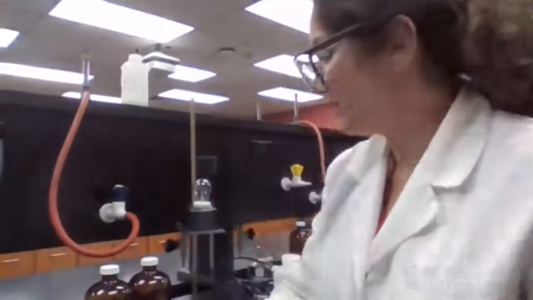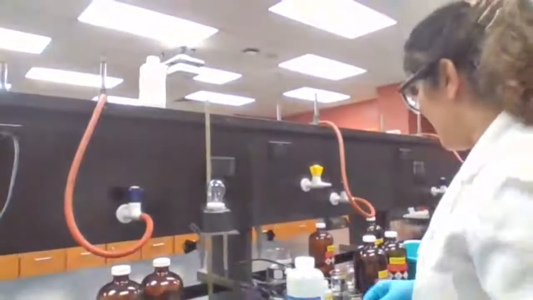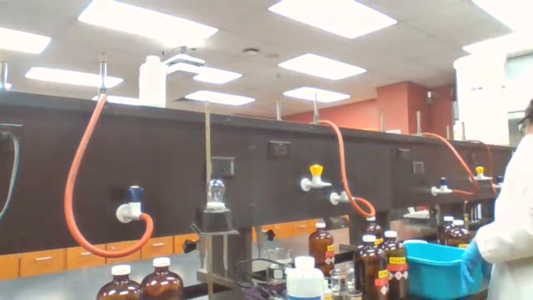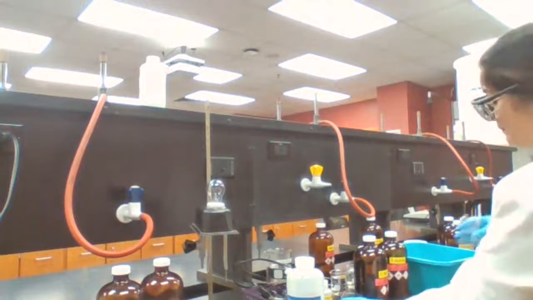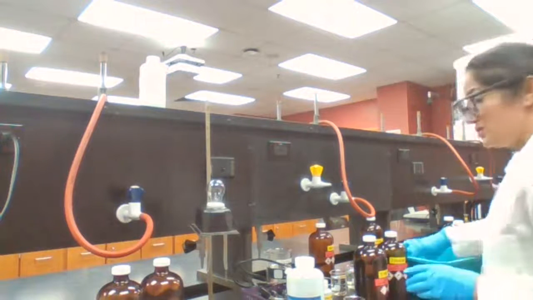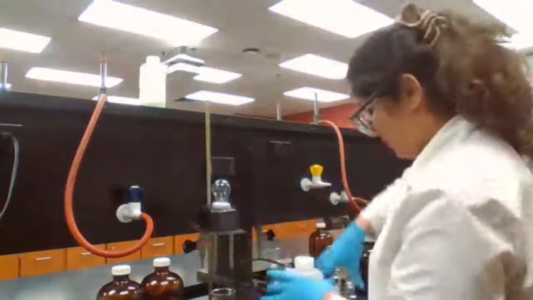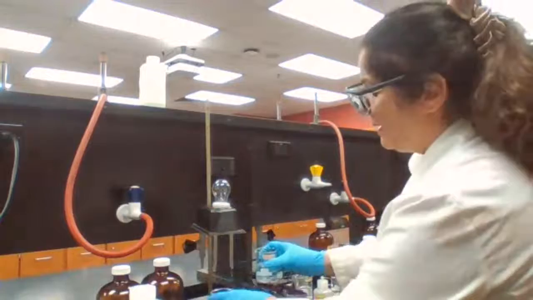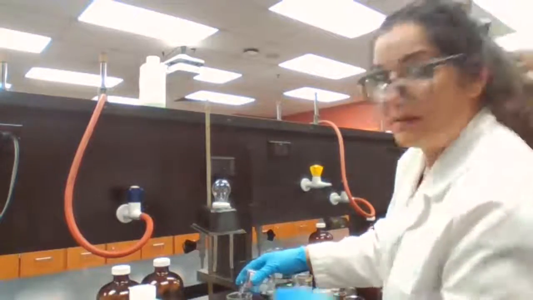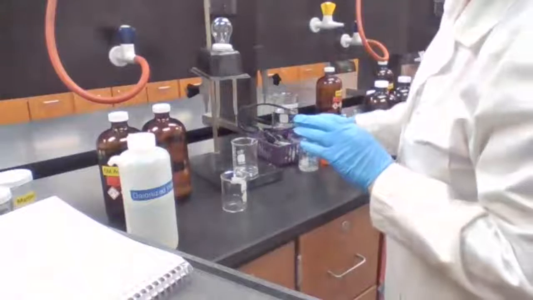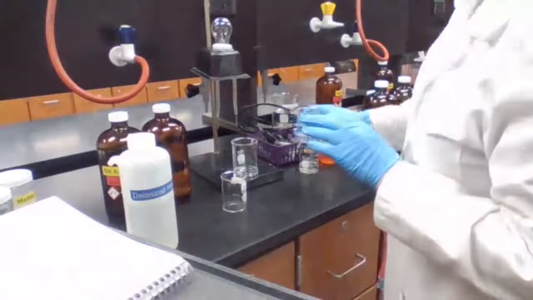Ionic reaction. HCl and NaOH, both of them we tested and they were both electrolytes. Now we're trying to find out what happens if we mix NaOH with HCl. What do you think? Okay, mixing HCl and NaOH.